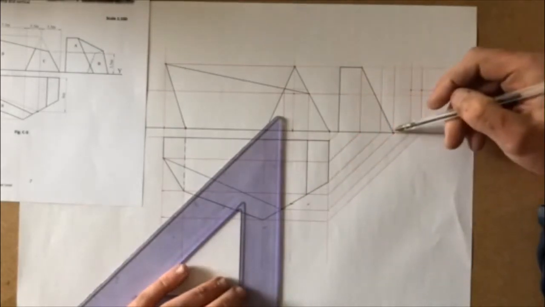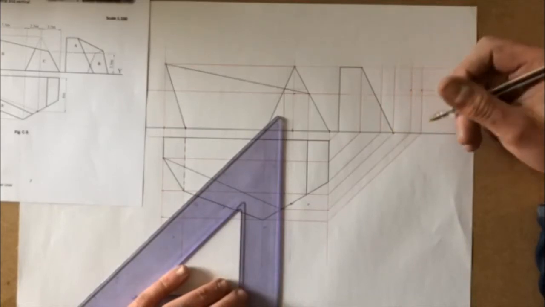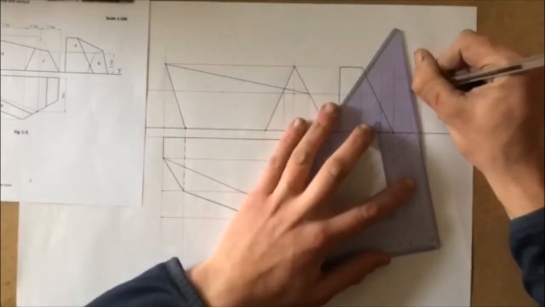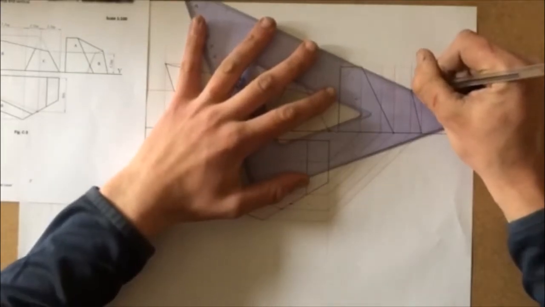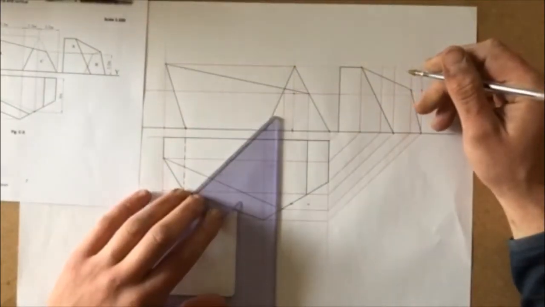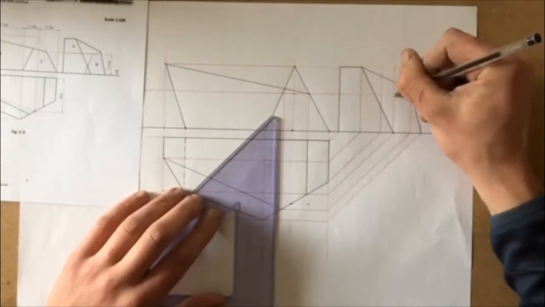Right there, comes down, comes up. This is this out here. It's going to come up there. Across here.